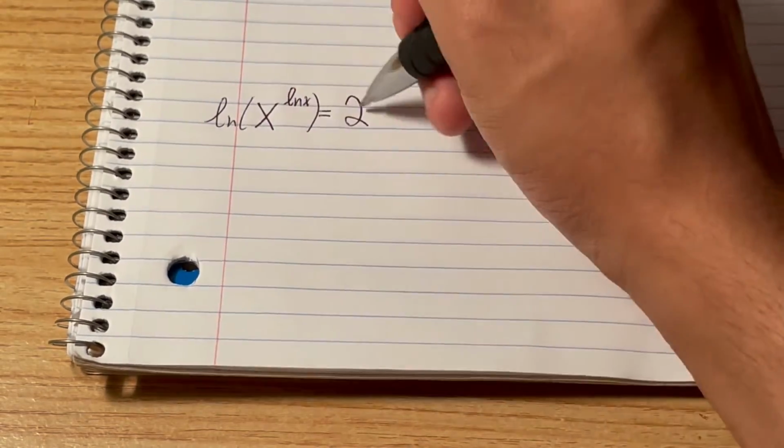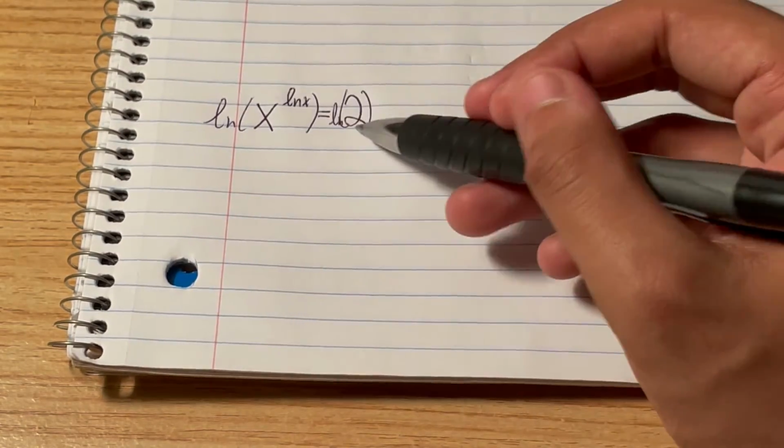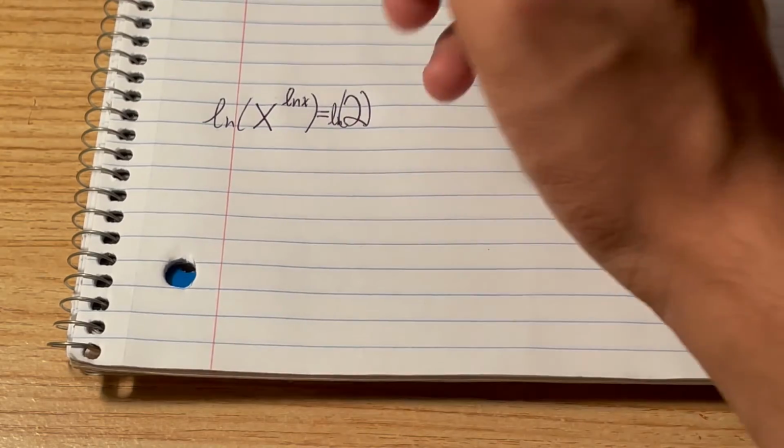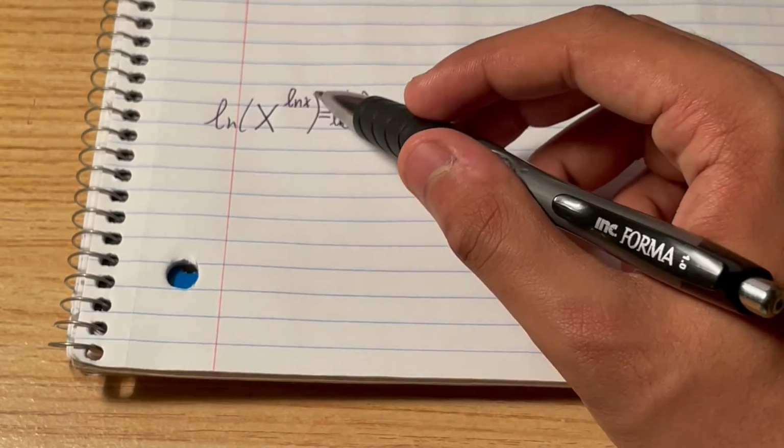So let's take the logarithm of both sides. So ln of x to the power of ln of x, and ln of 2. So then on the left-hand side, you'll have ln of x to the power of ln of x.